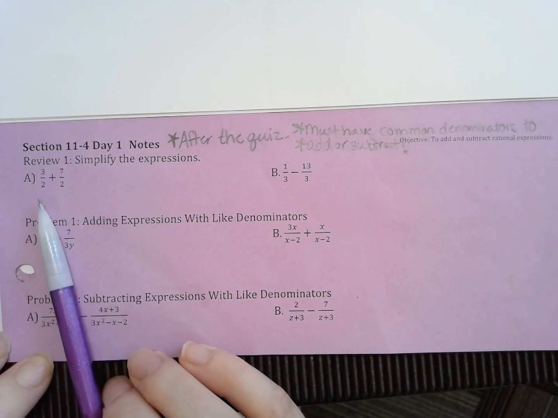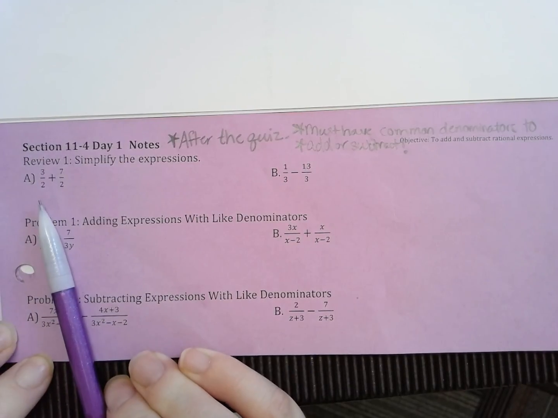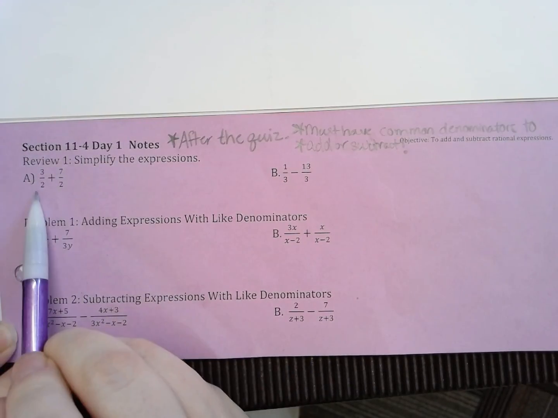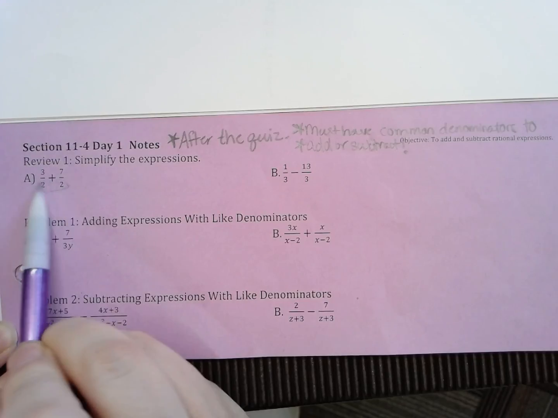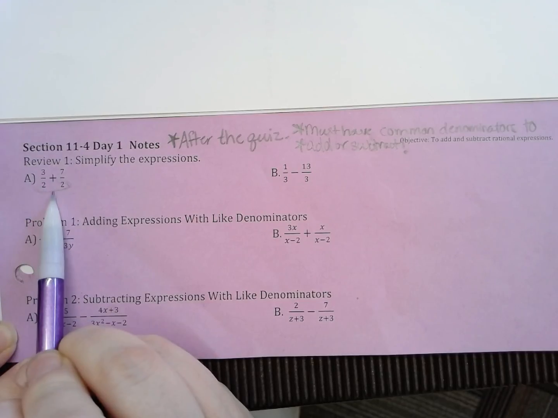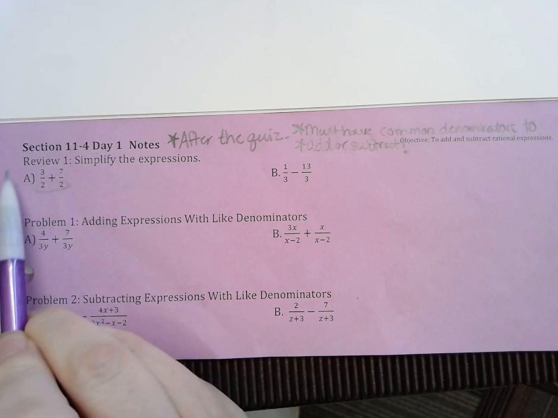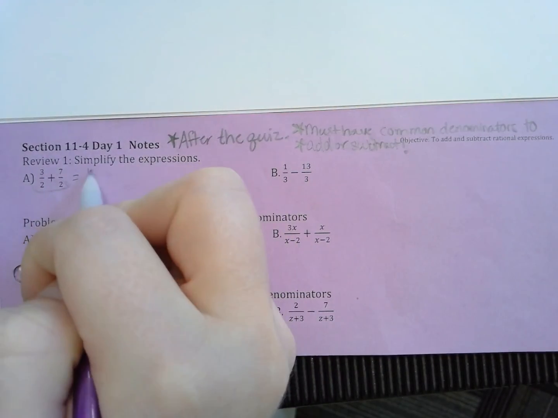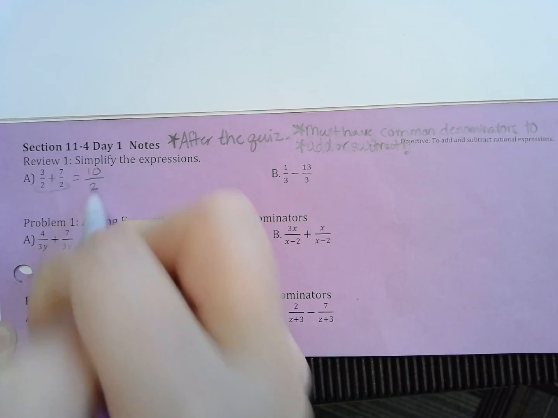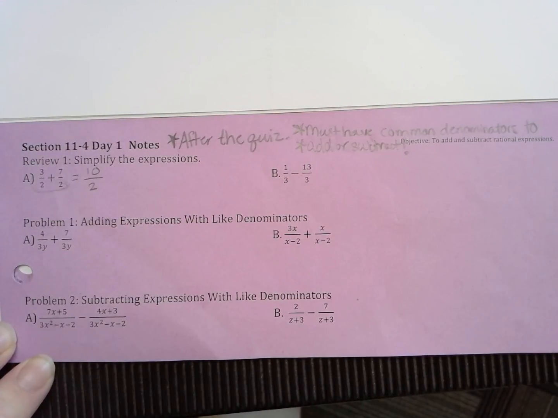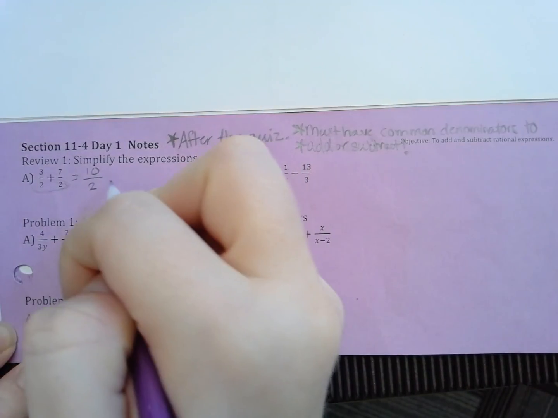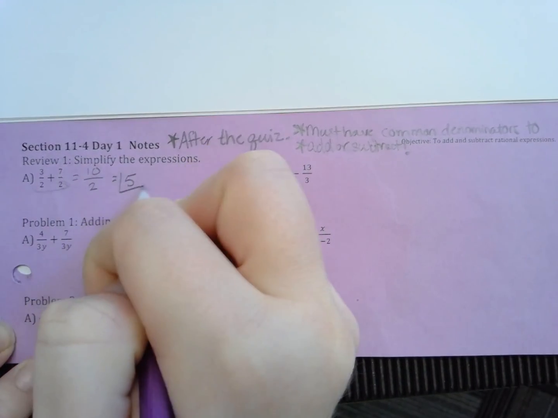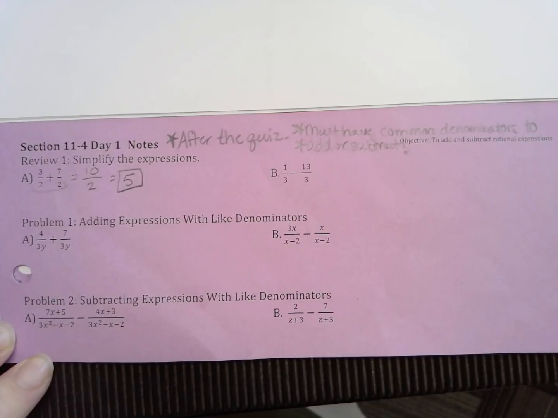So in this very first problem, we're going back to 6th grade, Mrs. Kitchen. You notice how we already have the like terms at the bottom. So all we have to do is add the top numbers. So 3 plus 7 gives you 10, and you keep that denominator the same. So 10 over 2. Now you try and simplify as much as possible. So if you take 10 and you divide by 2, you're going to end up with 5. So your final answer for part A will be 5.